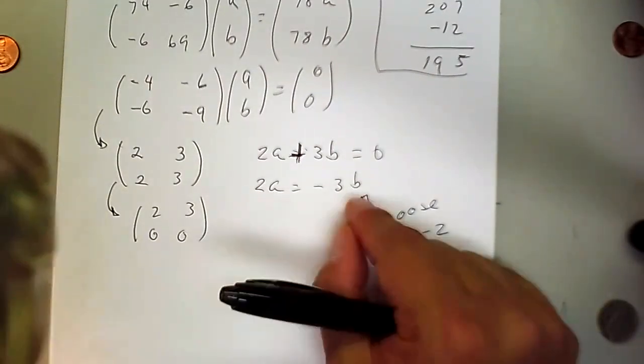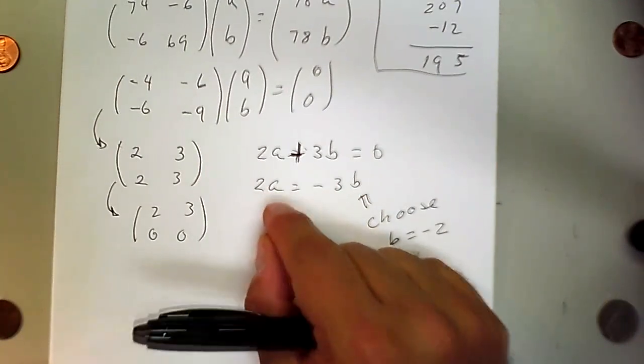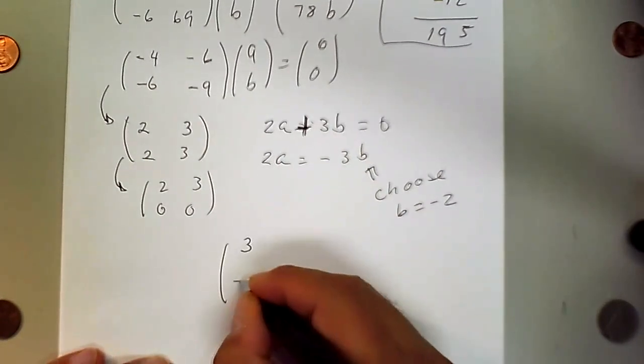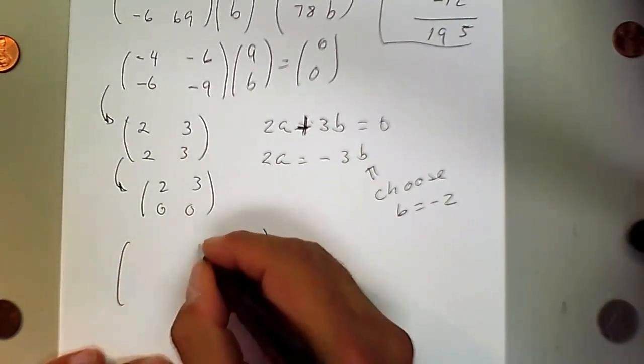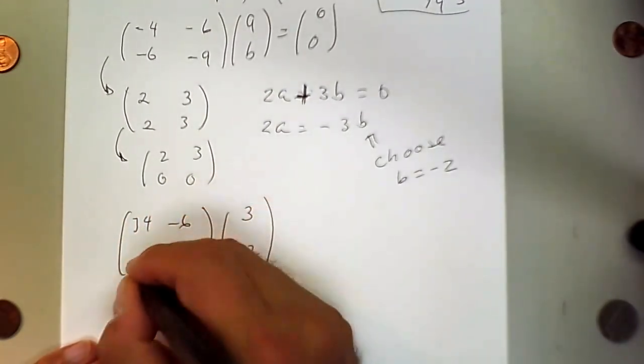But let's see. So negative 2 for B. That means that A has to be 3. So we have the eigenvector 3, negative 2. Let's triple check. It doesn't hurt to check, and it's a good idea.